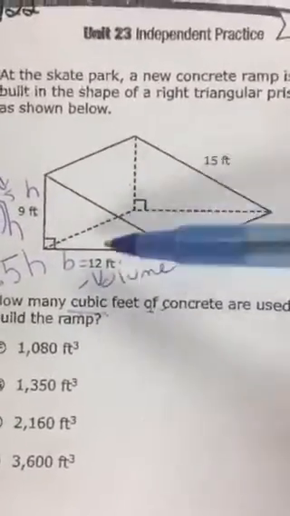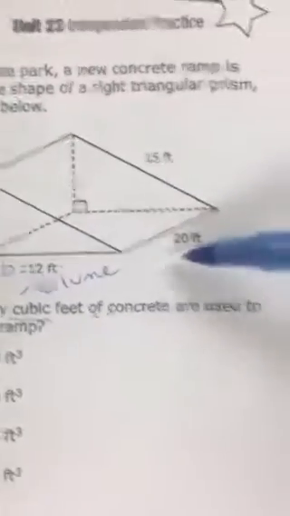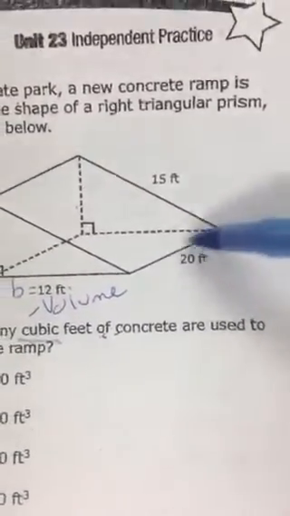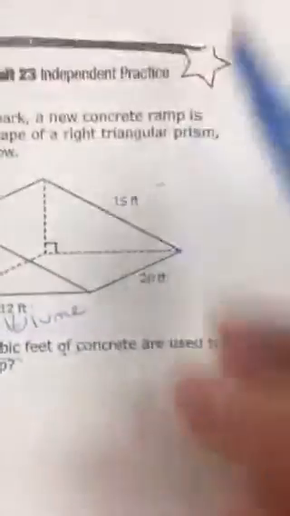And now I just need to know which one is the height. So the height is always going to be the distance in between the two bases. So here are my two triangular bases, and our height would be this. So our height of the whole thing is 20 feet. So I have to do 54 times 20. And what I'm going to do is I'm just going to do 54 times 2 and add in the 0 at the end. So 54 times 2 is 108. But then I have to add the 0 because I didn't multiply times 2, I multiplied times 20. So volume equals 1,080 feet cubed.